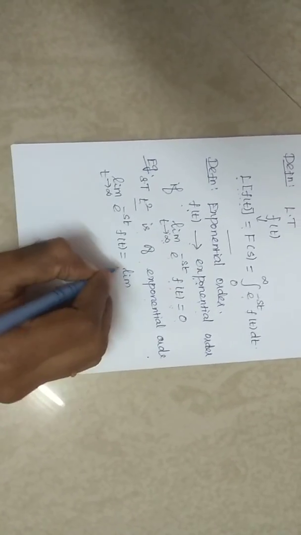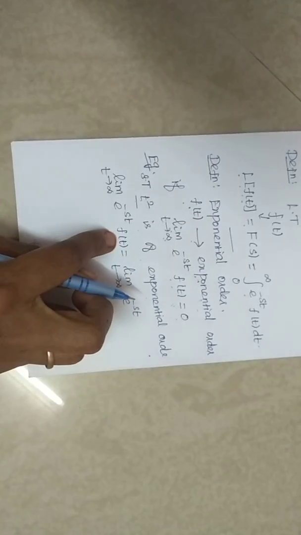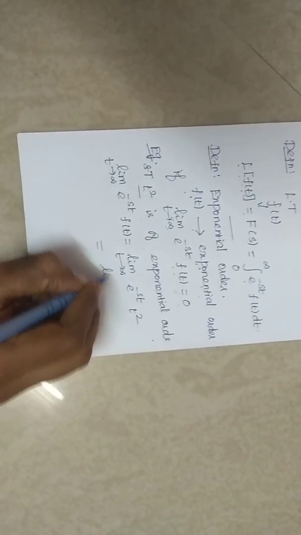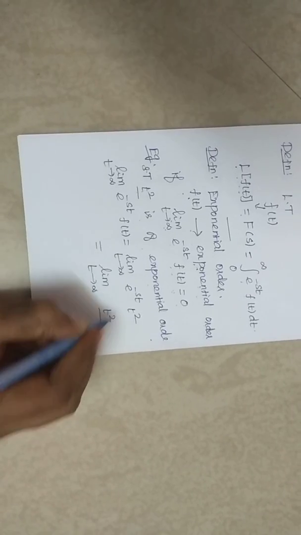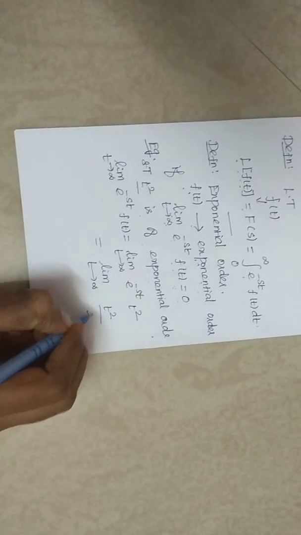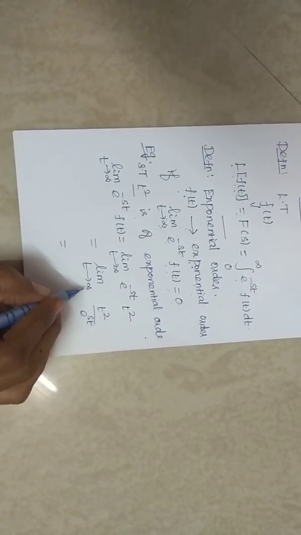So the limit as t tends to infinity of e power minus st, where f of t is t square. That is equal to the limit as t tends to infinity of t square, and e power minus st can be written in the denominator as e power st. Now apply the limit t tends to infinity.